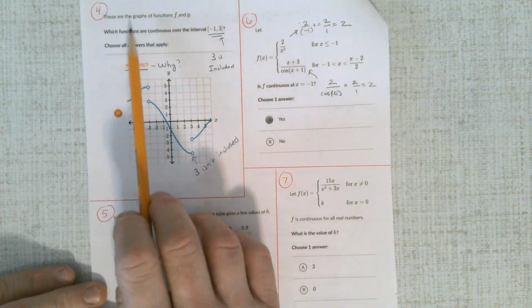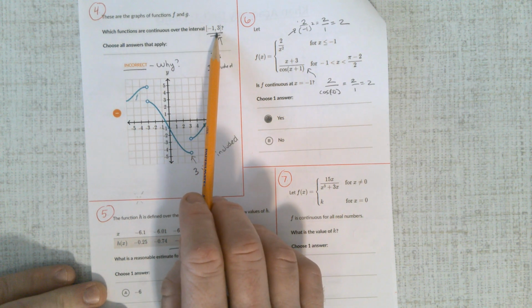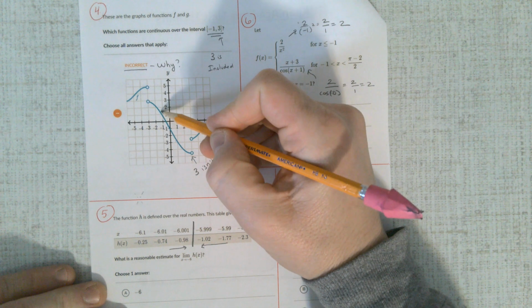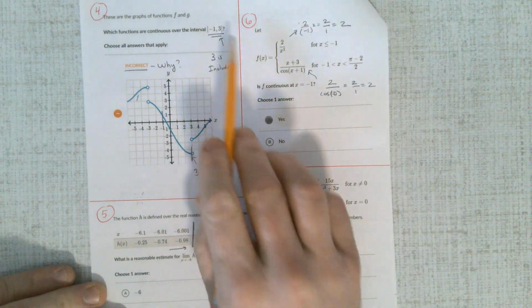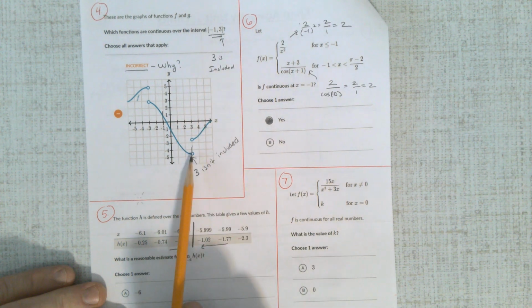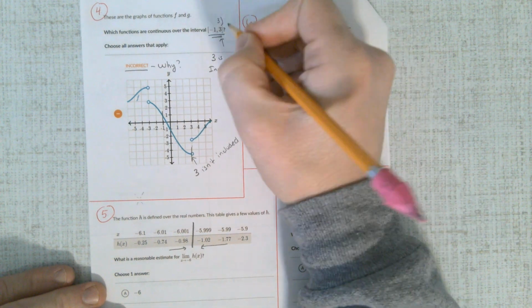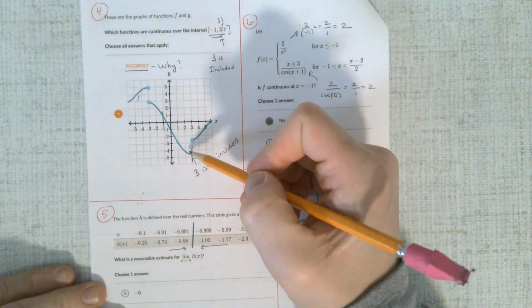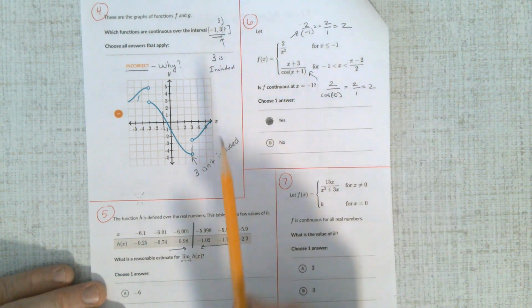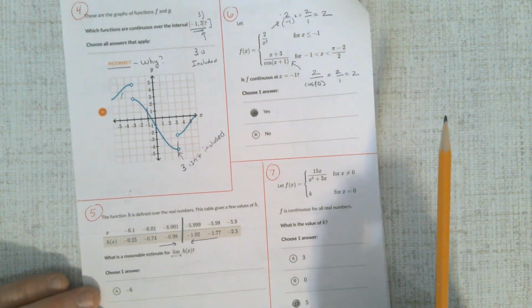On to the next page. I left this one up here. Common mistake. Which functions are continuous over this interval? A lot of people will say from negative 1 to 3 it is continuous. However, that is a closed bracket, and it is not defined at 3, so this needed to be an open bracket there. If it is a square bracket, it means it's included. This means it's not included. That's not included, so this is not continuous over that interval.